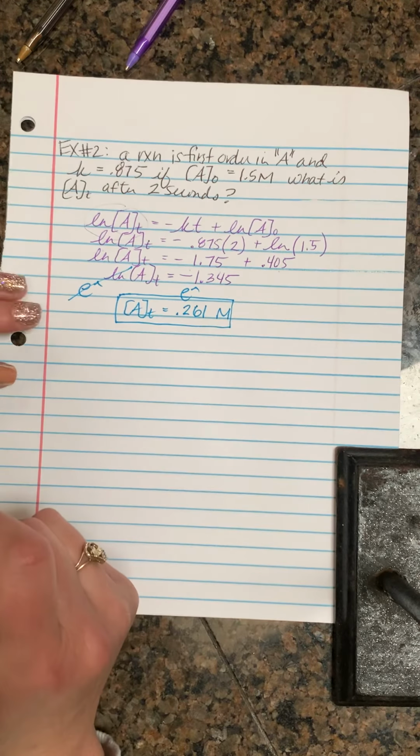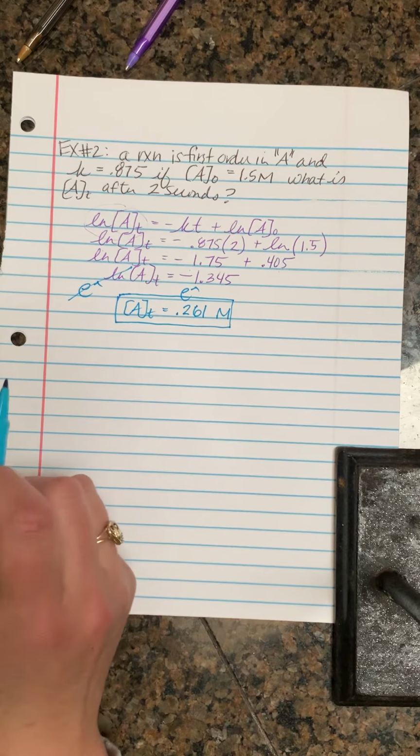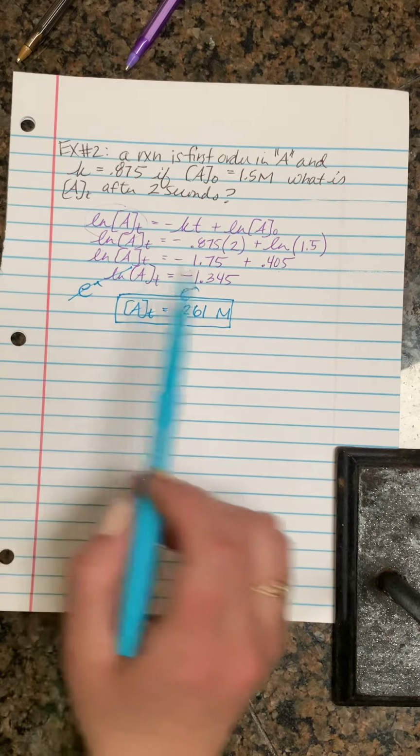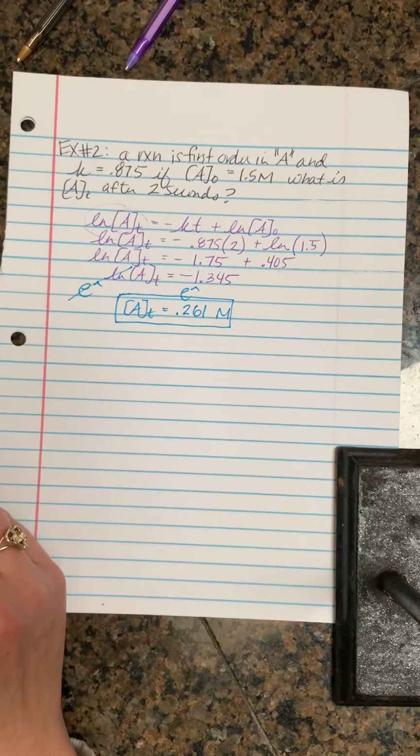Okay, so that's another example where, instead of solving for time or something else, here you solve for A sub t. And that's it for part 1.